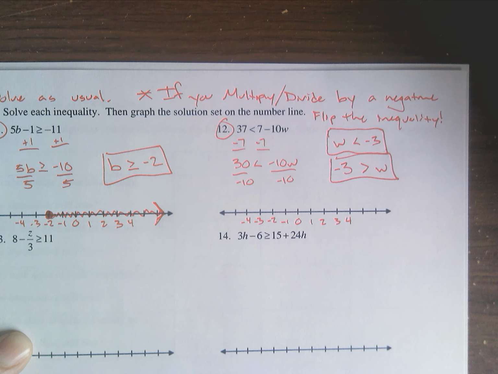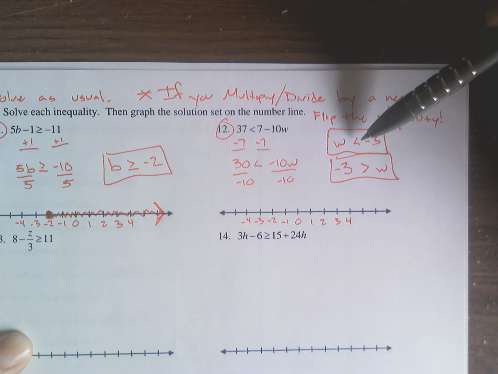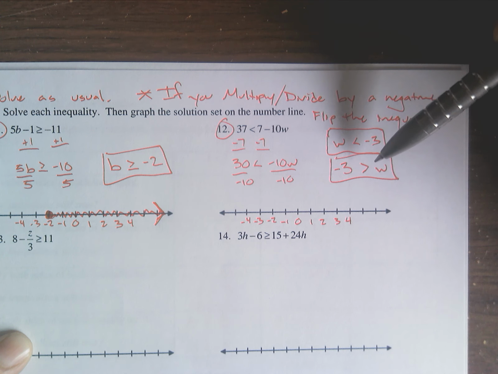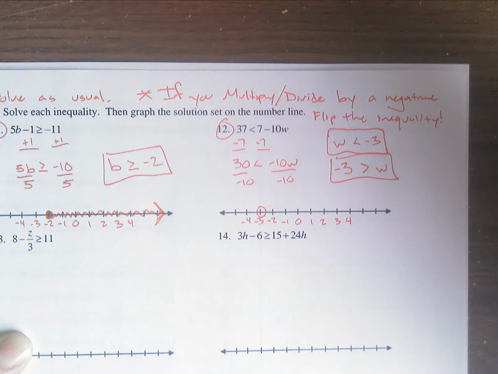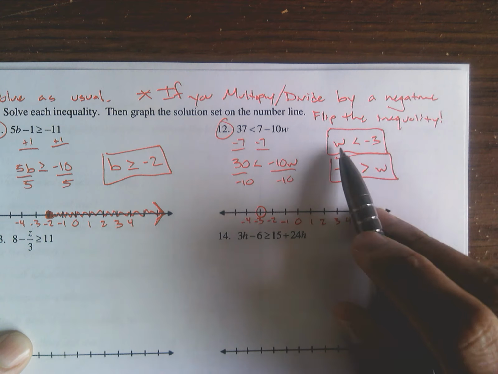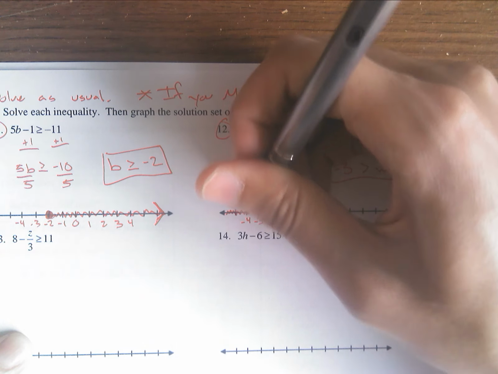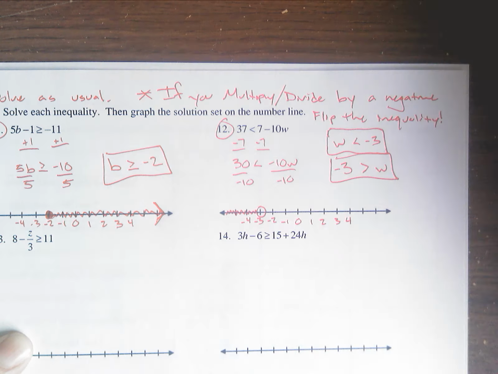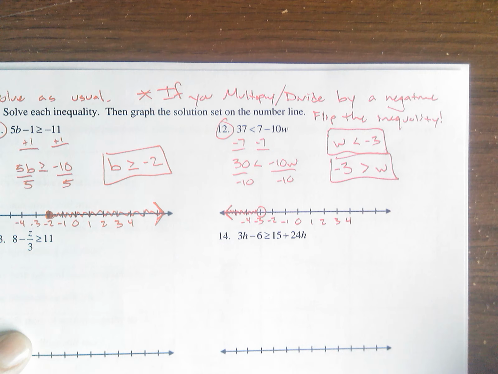So we're going to find our solution, negative 3. And because we have just less than or just greater than, it's not equal to, we're going to have an open circle at negative 3. So let's draw in an open circle on negative 3. And now we want to shade in everything less than negative 3. Okay, so we're going to shade in the left-hand side of the number line. And don't forget those arrowheads. That extends infinitely in the negative direction.